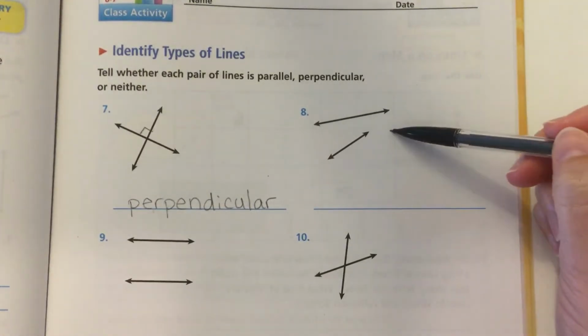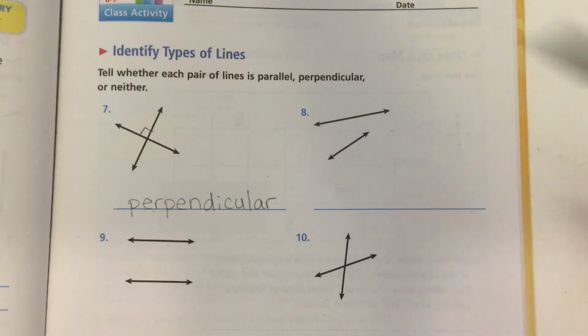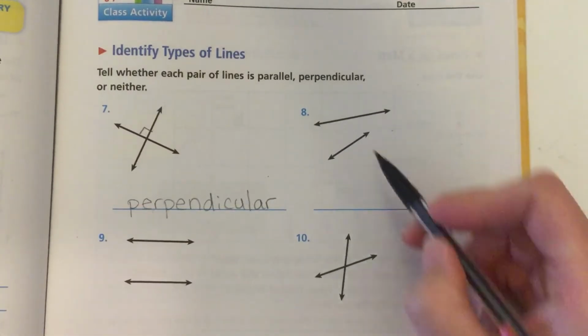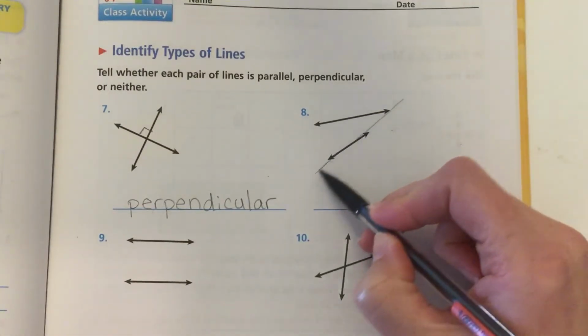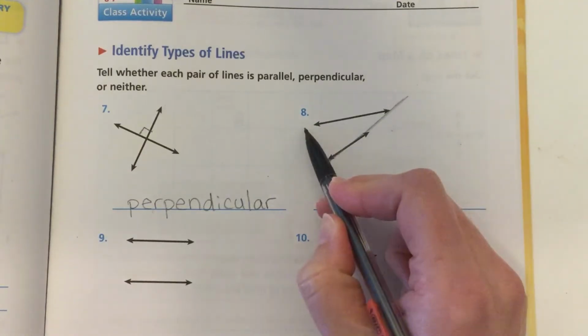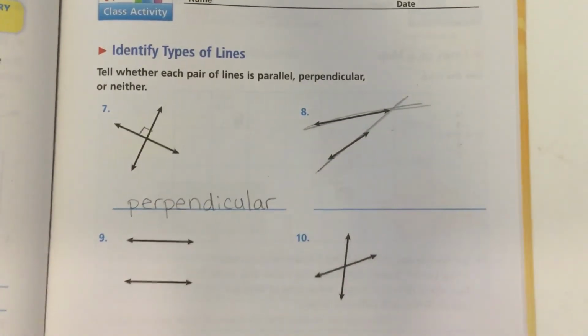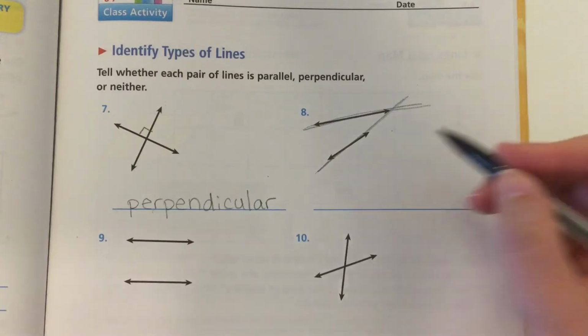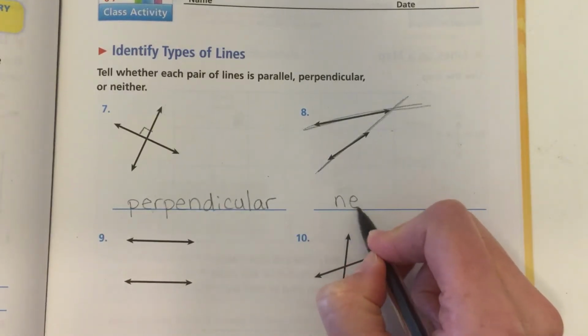Are these parallel? Are they perpendicular, or are they neither? So they're not parallel, because if they kept going, they would eventually touch each other. So we can't say that they're parallel. Can we say that they're perpendicular? No, because when they intersect, they don't intersect at a 90-degree angle. So the answer to this one is neither.